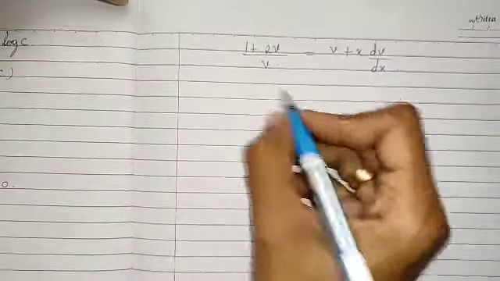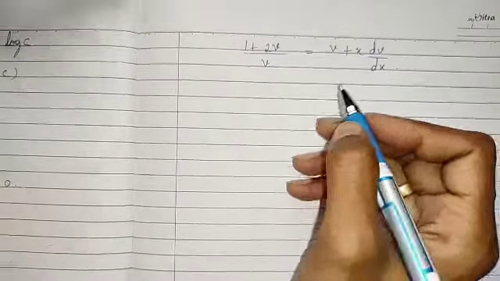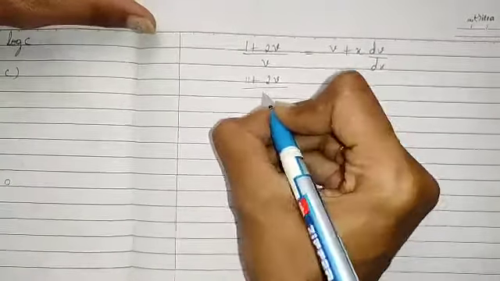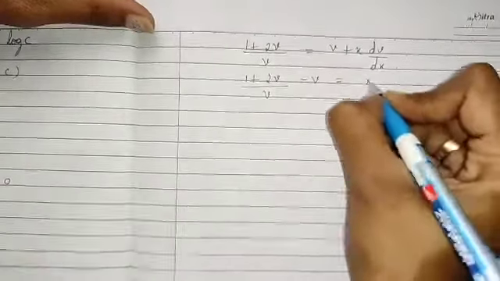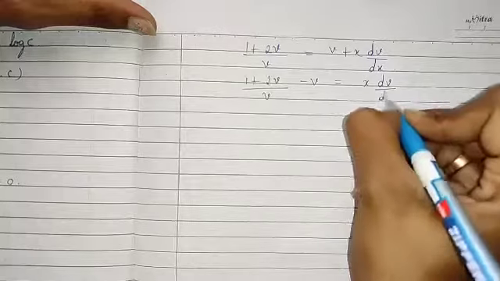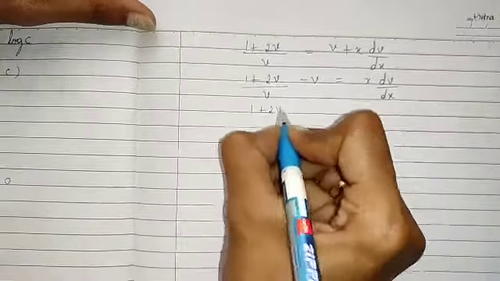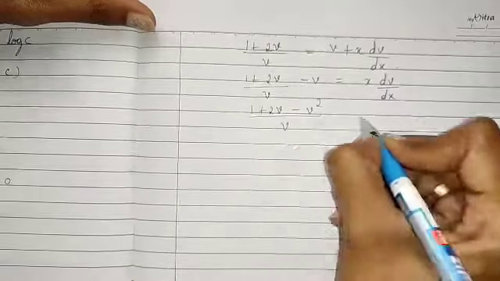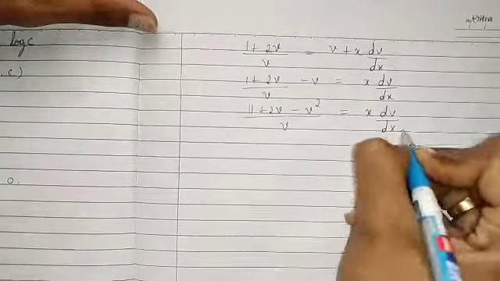So here now, the next step is to form variable separable form, right? So we have to bring all the v's together and x together. So I'll keep this as 1 plus 2v by v. I'll bring this v to the other side, minus v is equal to x into dv by dx. Now solve this. What do I get? 1 plus, LCM, okay, this v becomes v square, whole divided by v is equal to x into dv by dx.